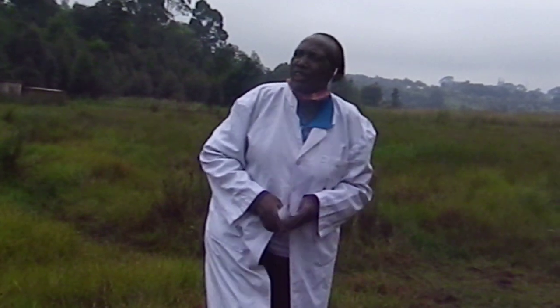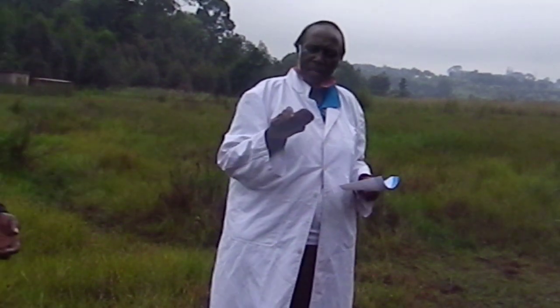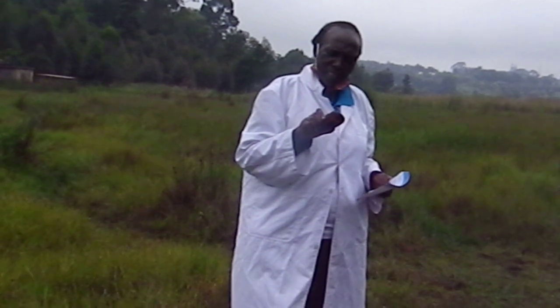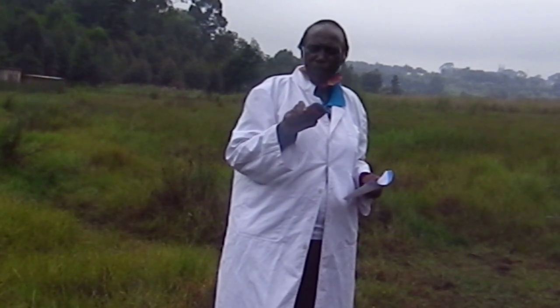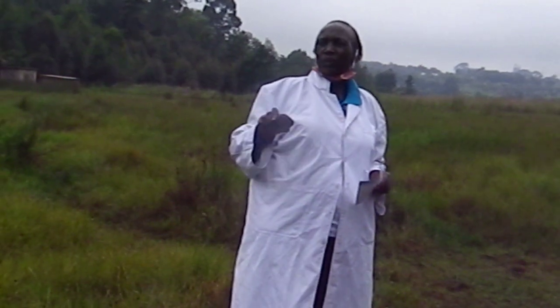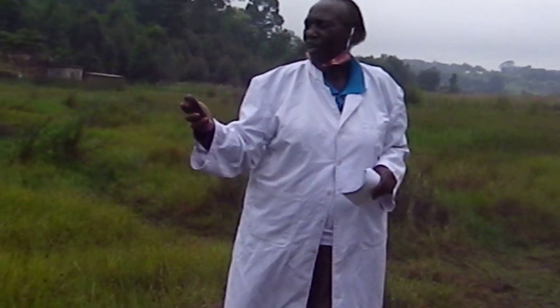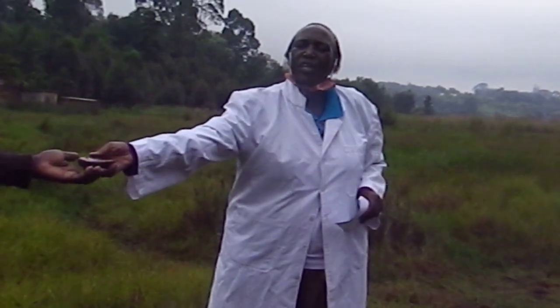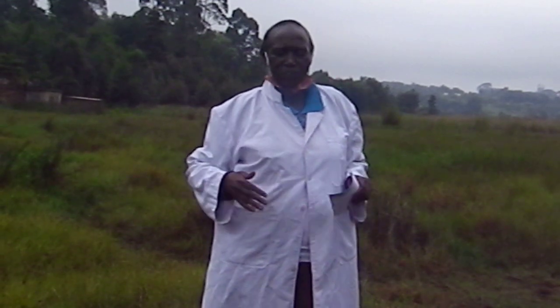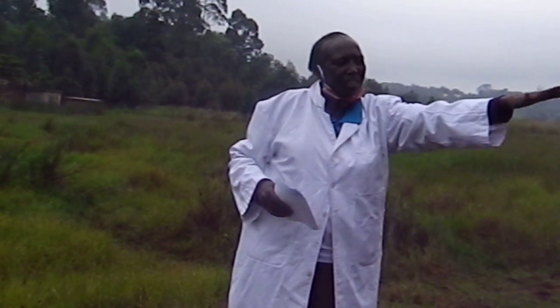And just before you forget, what is the altitude of this place? My GPS tells me that I'm at 1,999 meters above sea level. So this is a highland swamp. All of these are equipment that you require when you are going sampling. You must know your altitude, because that tells you which organisms will be at highland, at midland, at lowland, even at sea level.